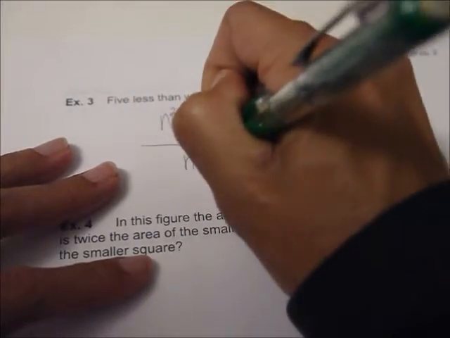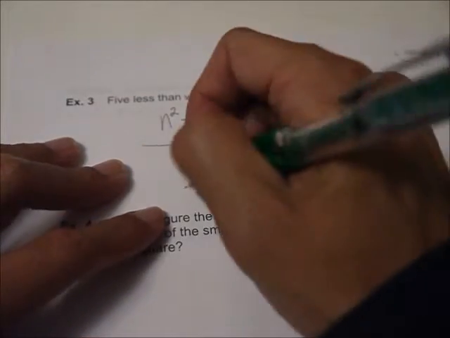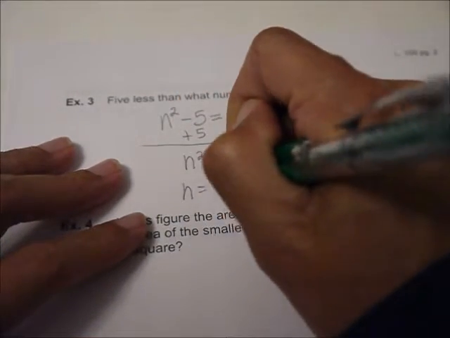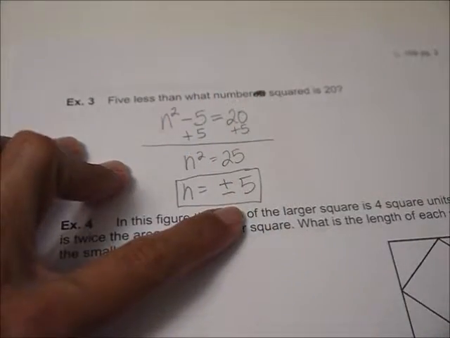So we're going to add 5 to both sides, and now we have n squared equals 25, and that's a nice perfect square. And so we're going to say n equals, I'm going to write it this way today, n equals plus or minus 5. Okay?